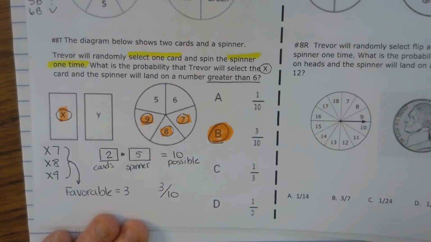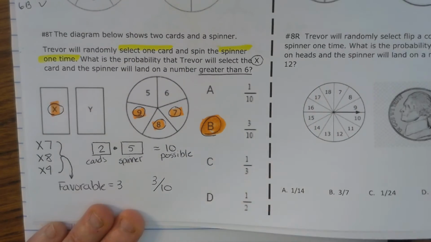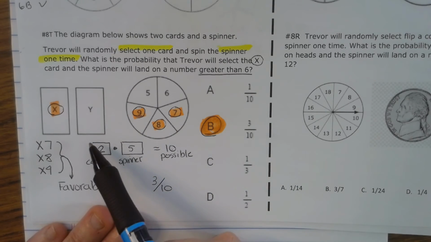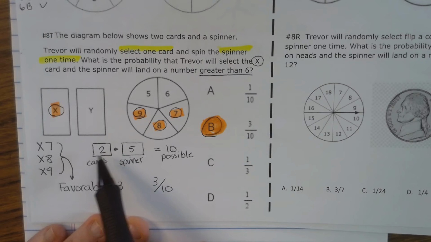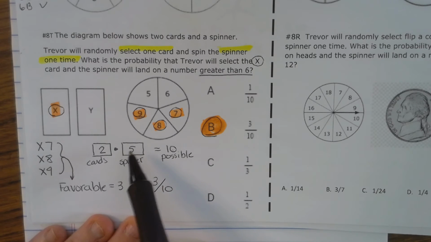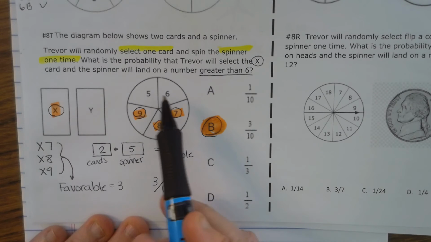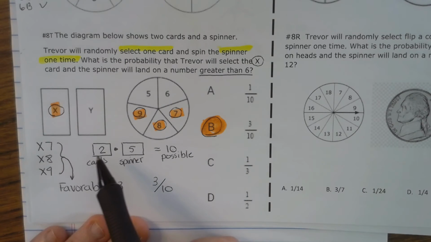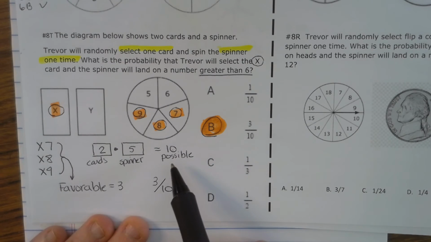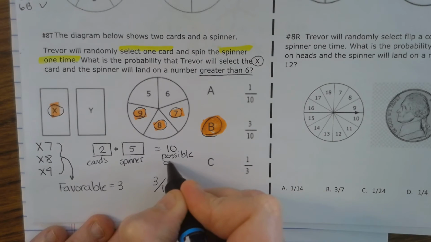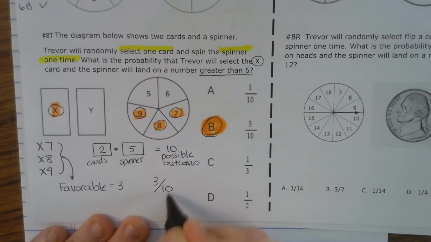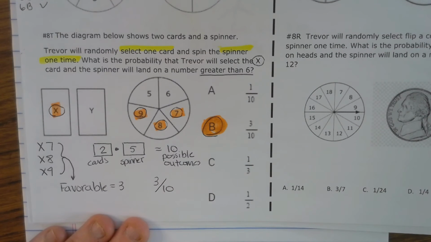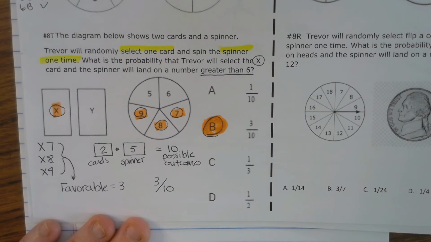Number 8. We are selecting a card and spinning a spinner. This is a compound event. I need a box for the cards and a box for the spinner. There are 2 outcomes for the cards. There are 1, 2, 3, 4, 5 outcomes for the spinner. When I multiply those together, I get 10 possible outcomes. We know that the total possible outcomes goes on the bottom of the fraction. Now, the top of the fraction are the favorable outcomes.